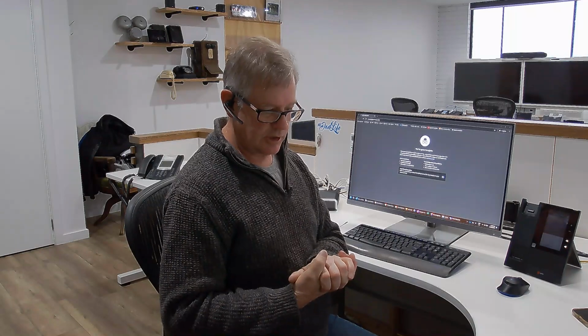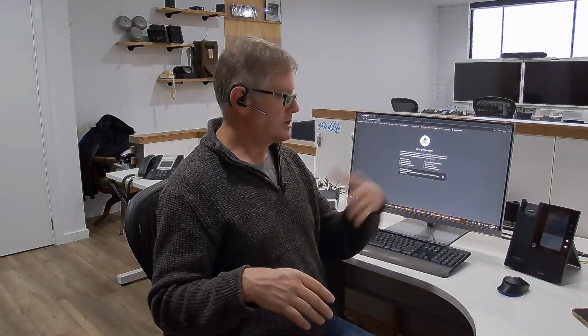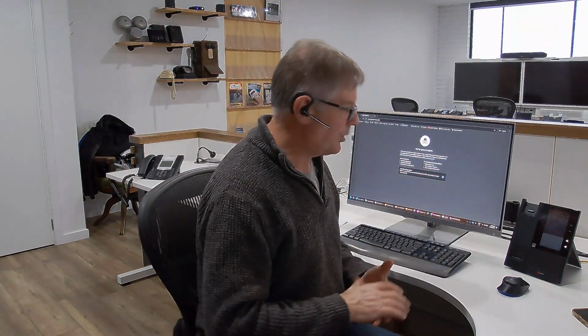This session is where we take a Poly CCX 400 handset that's straight out of the box. We've plugged it in and it's now saying, what am I? Because the phones can go onto Microsoft Teams or they can go onto a generic SIP server of almost any type. So at the moment, the phone is saying, okay, tell me what I am. But before we can go there, it's asking for a password.